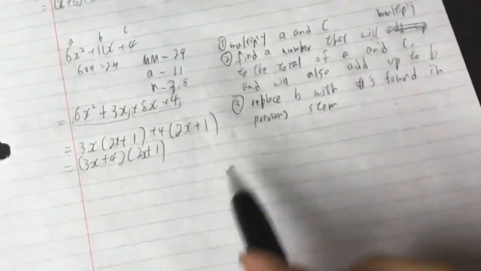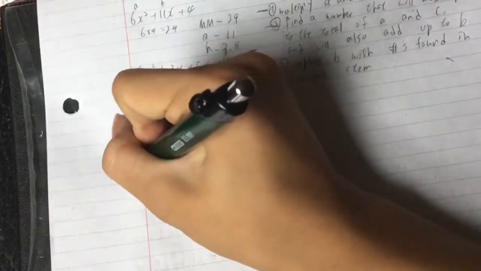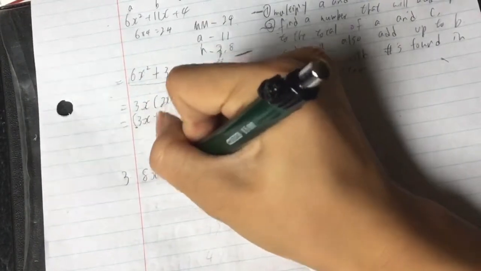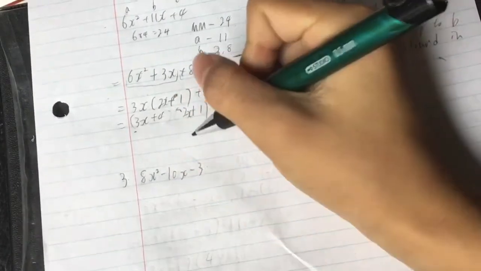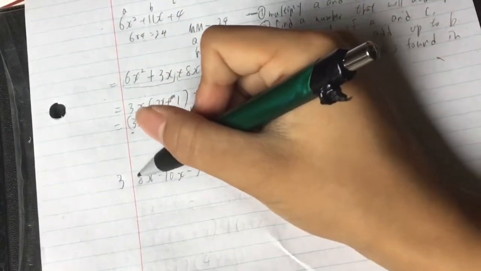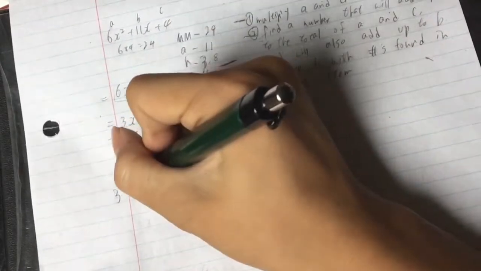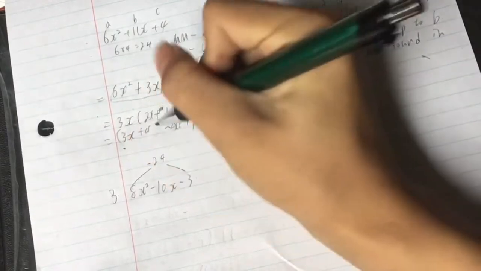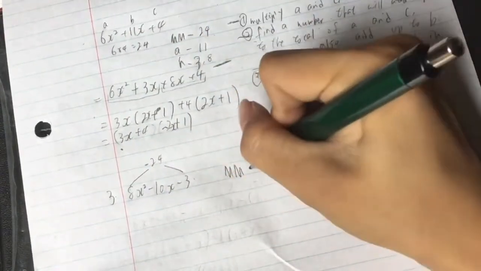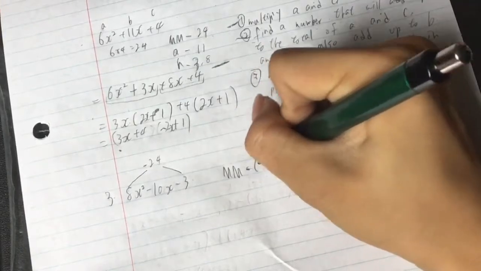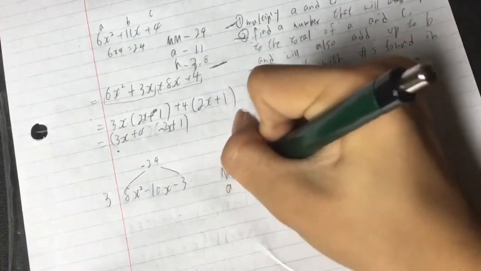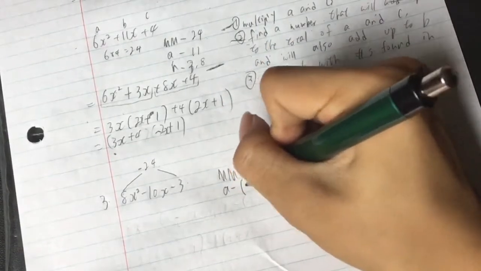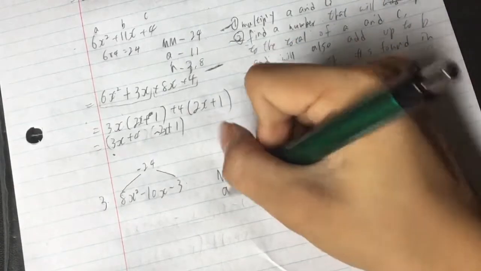Now let's do another example here. Now let's try number 3. Let's try 8x squared minus 10x, subtract 3. So once again, you will multiply your a and your c value. So 8 times negative 3 is negative 24. Then you do your Mega Man. So negative 24. Two numbers that multiply to negative 24 and add up to minus 10.